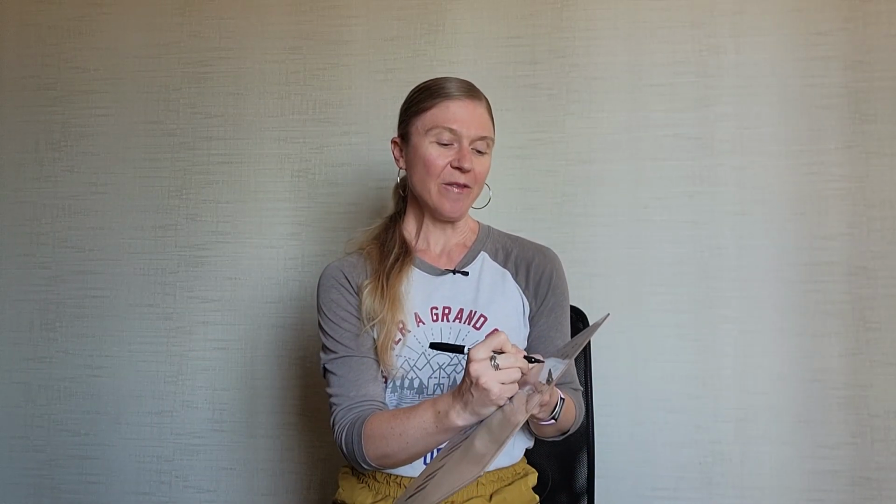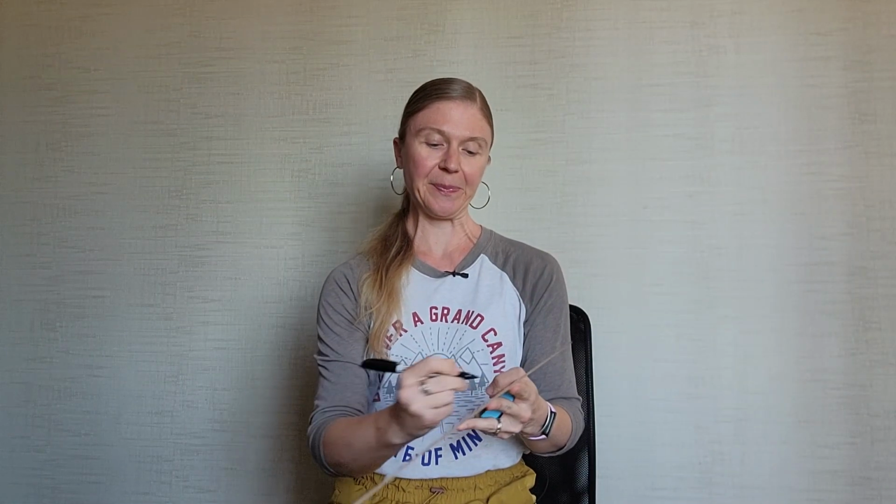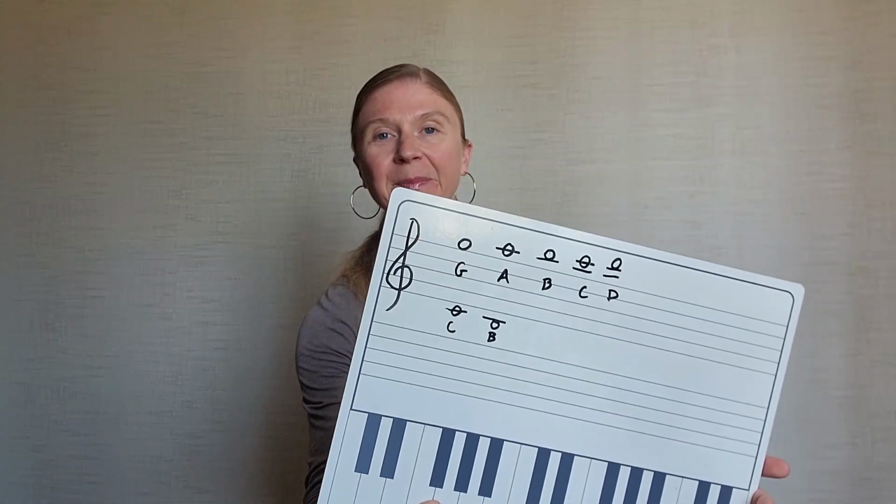Now we're going to go under the treble clef staff and use ledger lines to go backwards through the music alphabet and take our notes lower. So the first ledger line below the treble clef staff is middle C. That's ledger line 1 below the treble clef staff, C. Ledger line 1's first space note is B, below the treble clef staff.